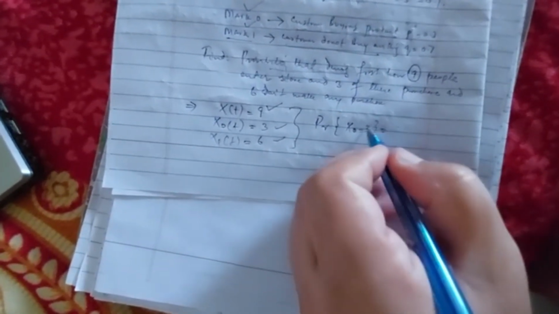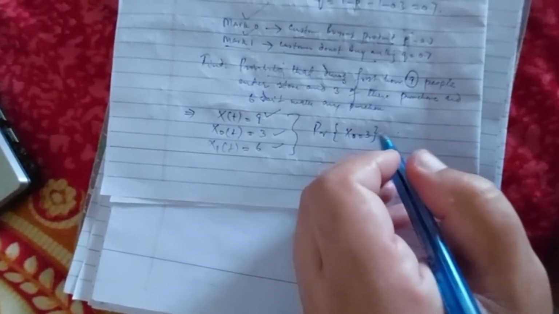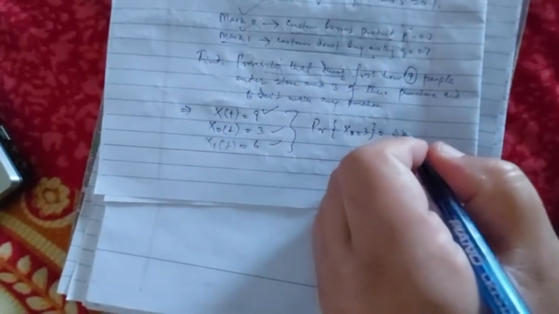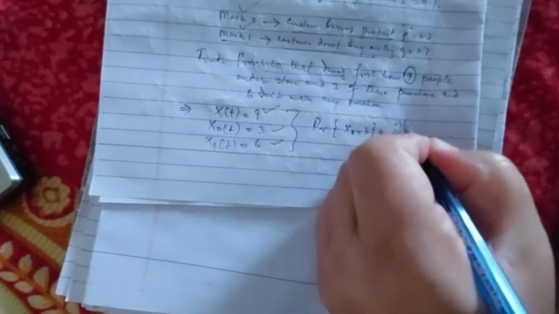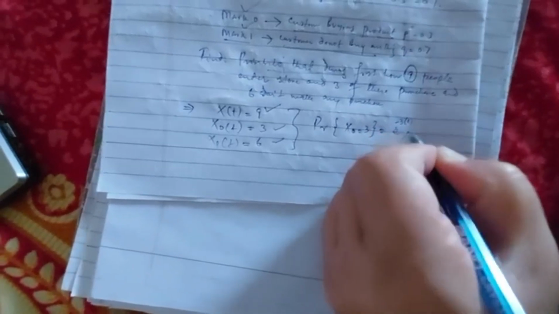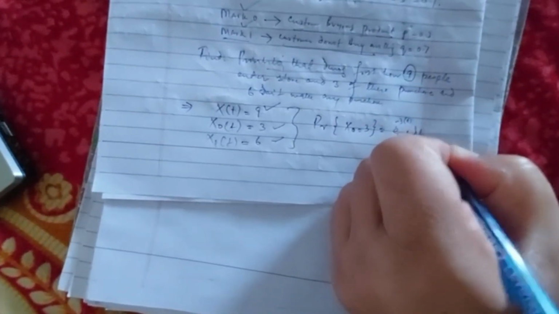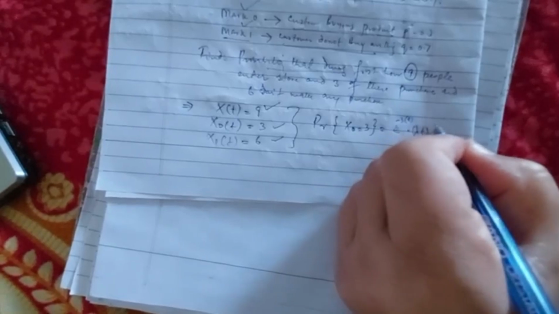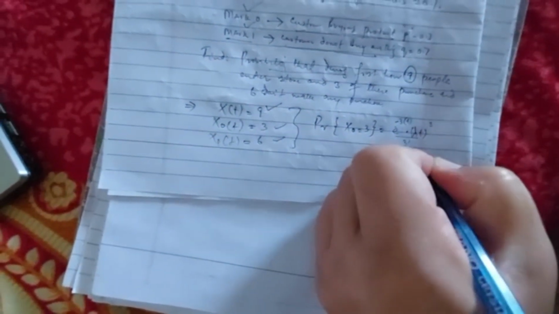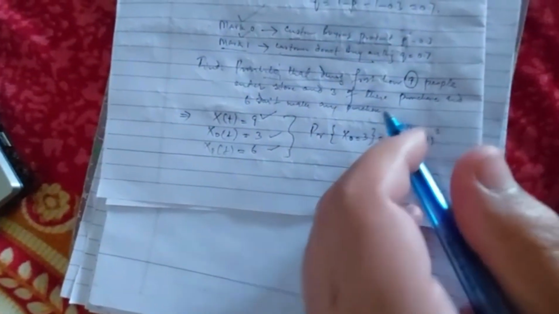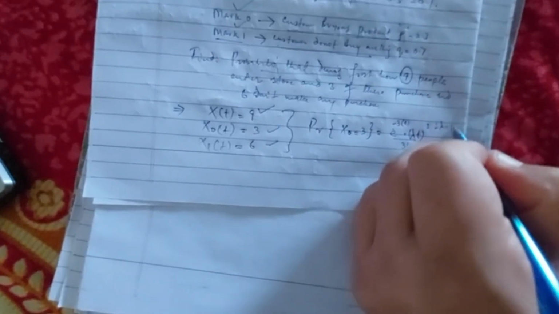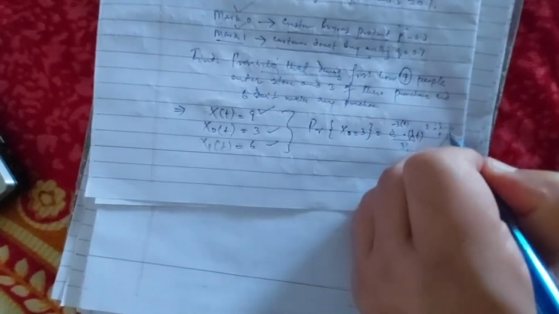So it will be equal to e raised to the power minus lambda t, times lambda t raised to the power 3, divided by 3 factorial. Now lambda here is 10 and t is equal to 1 hour.